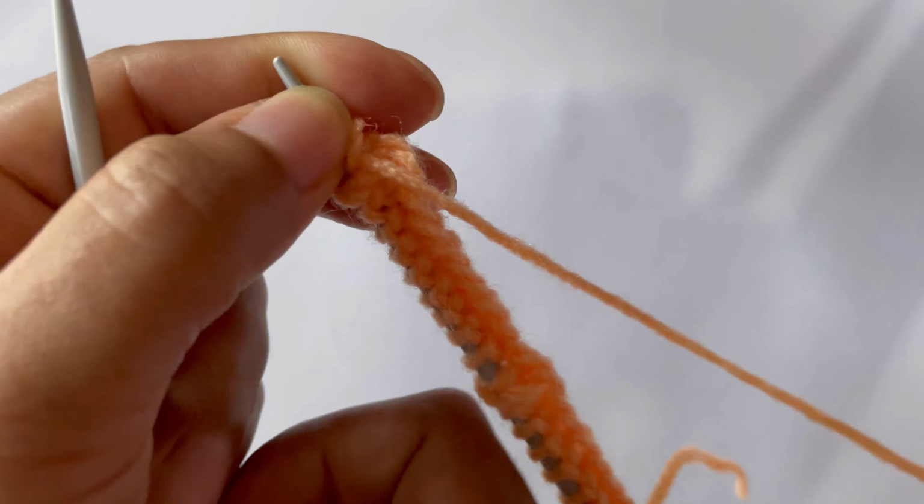Row 2 wrong side. For row 2 and every wrong side rows, you will purl all stitches.